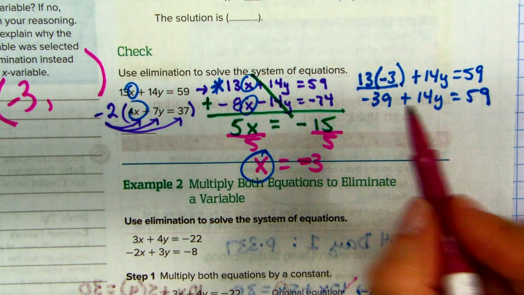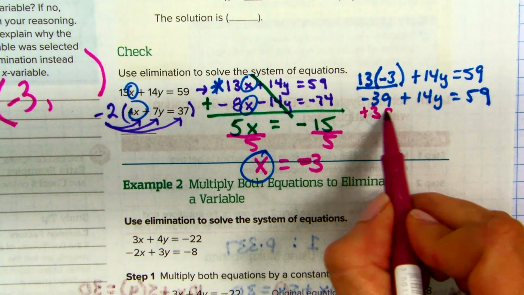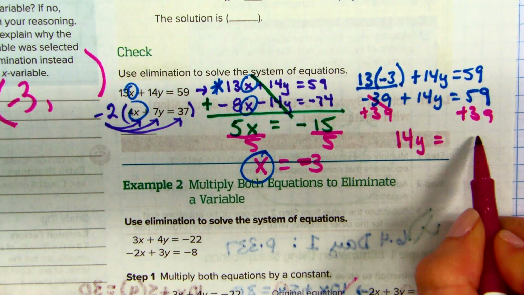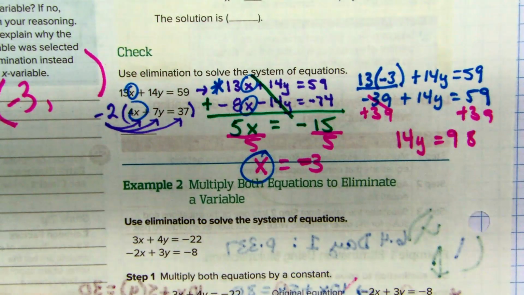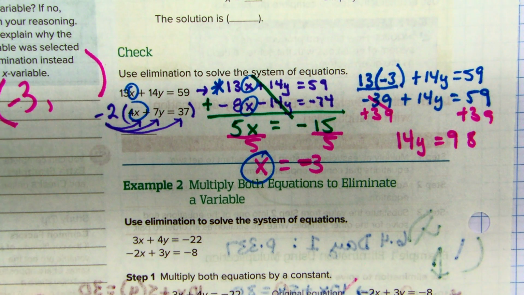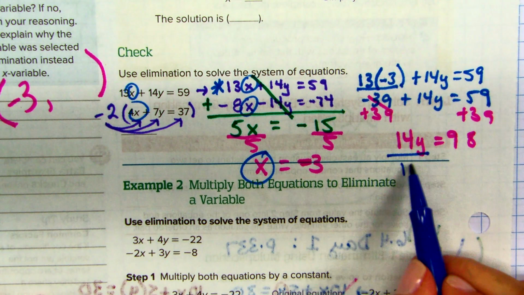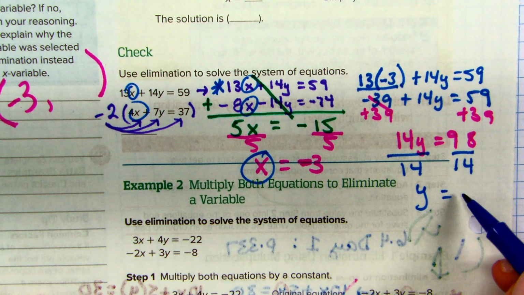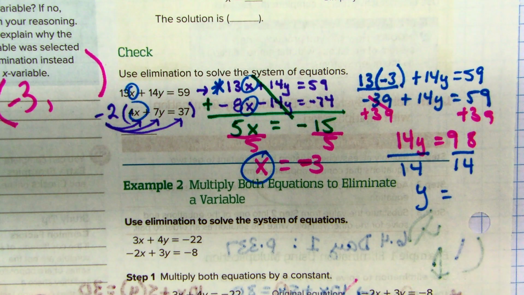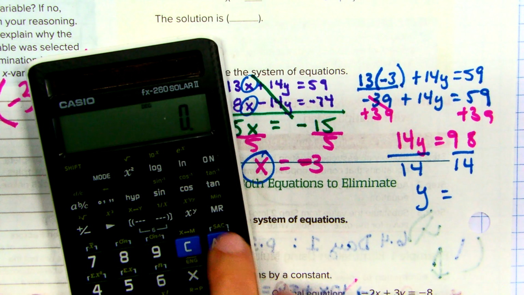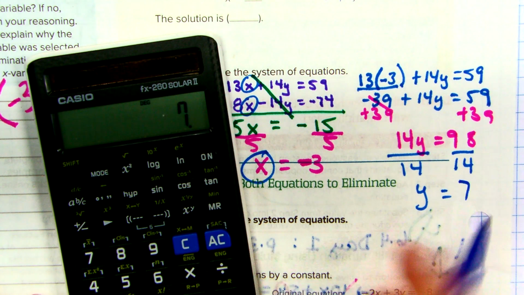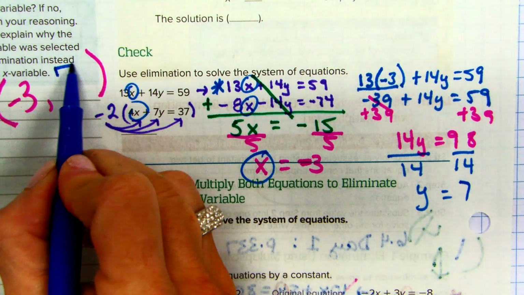Yeah, good. See a negative there? Opposite is add, right? 98. And of course, divide by 14. What do we get? Say it one more time. 98 divided by 14 is 7. I don't know if that's what you said. I just couldn't hear you.